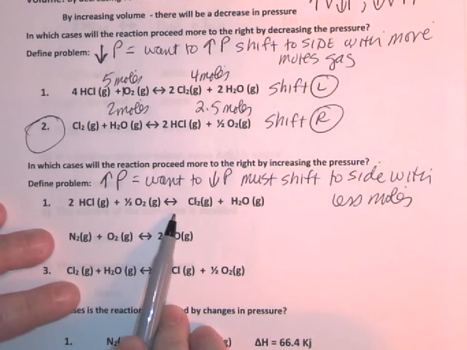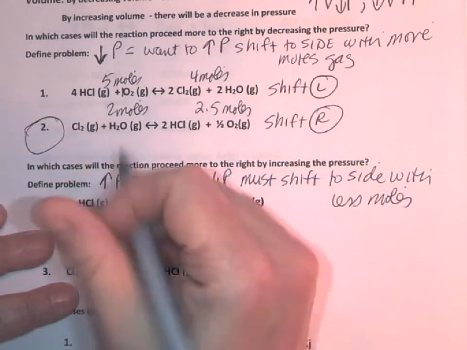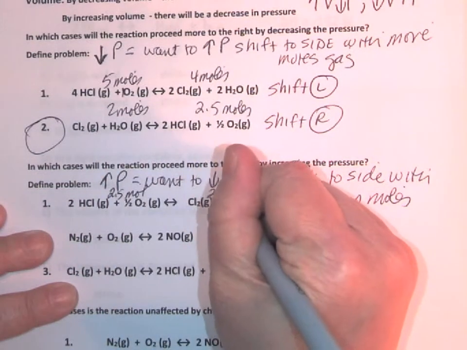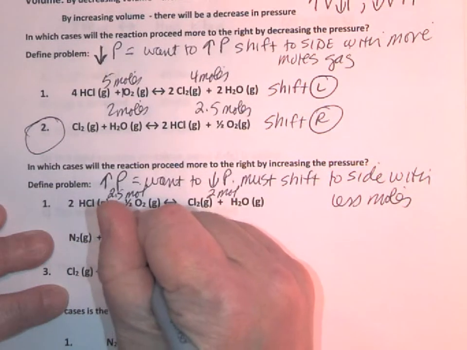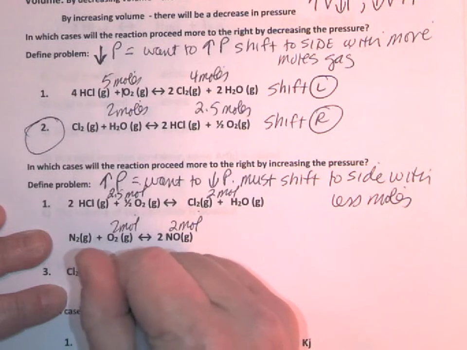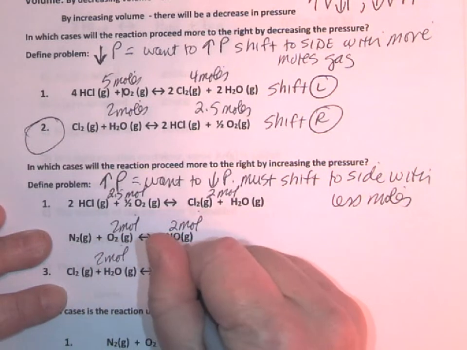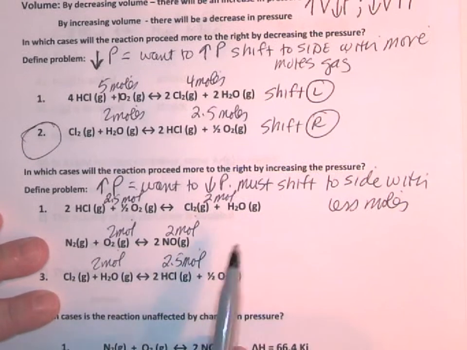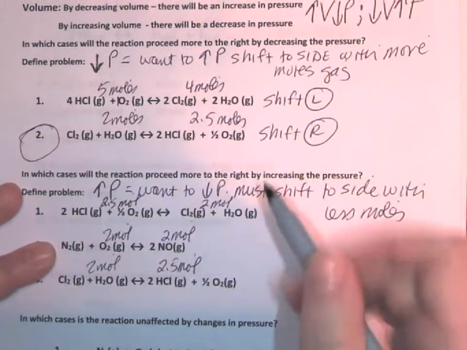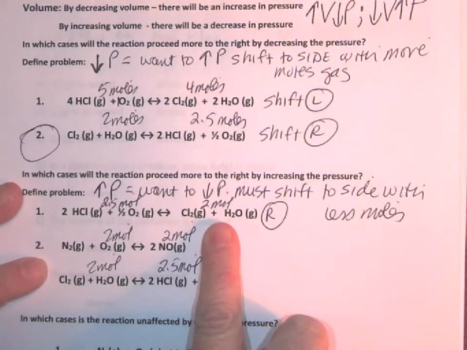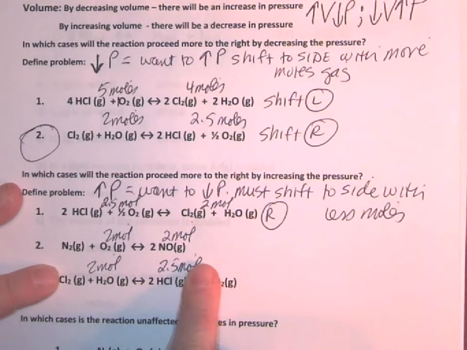Again, I need to go here and add up all the moles that I have on each side. So this is 2.5, 2 moles. Be careful on these examples. I believe they're all gases, but easily on an exam problem they could have some that have solids and liquids. Okay, so I need to shift to the side with less moles. So on this side, I'm going to shift to the right, because that has less moles. On this side, I don't see any difference at all.